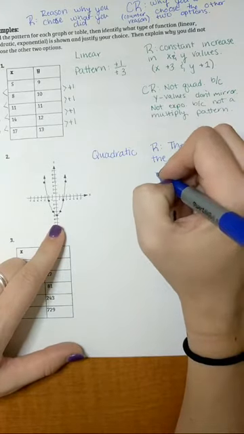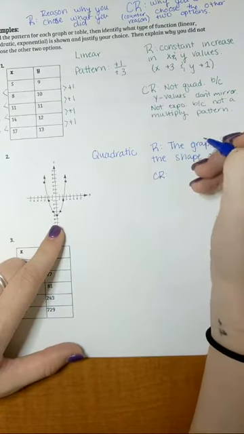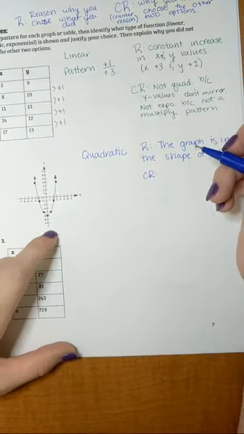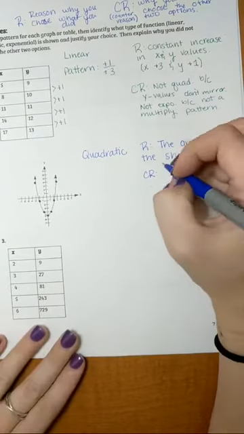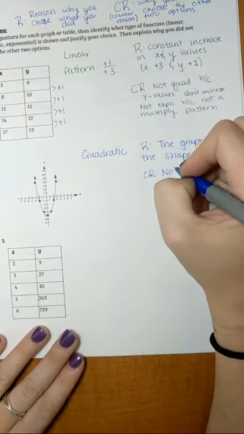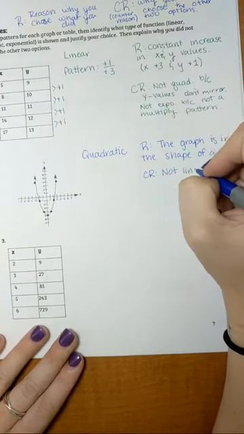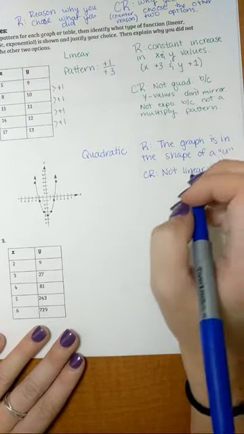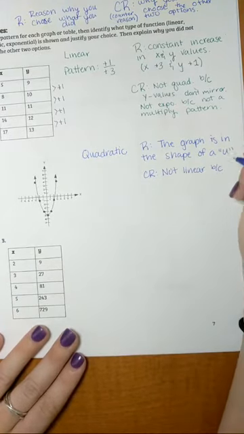And same with your counter reasons. So your counter reasons also have to go with the graph. So this is not linear because it's not a straight line.